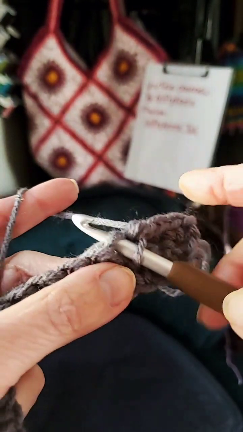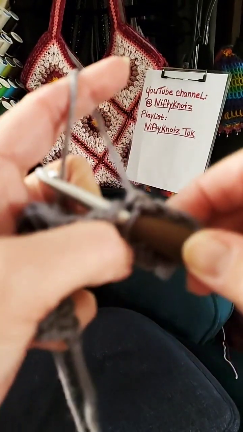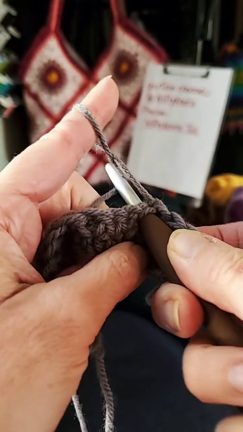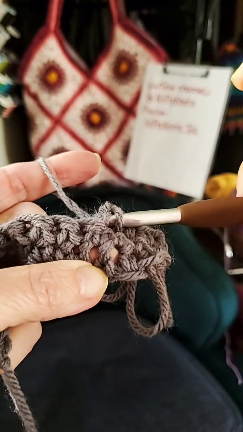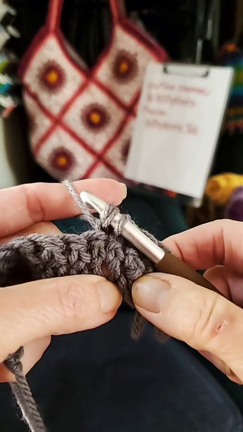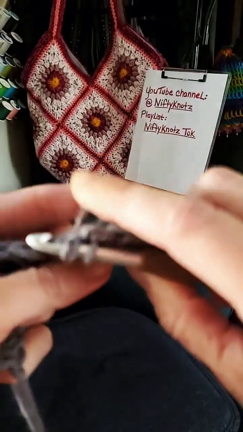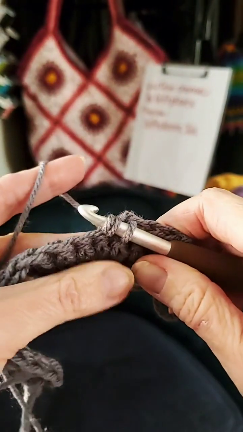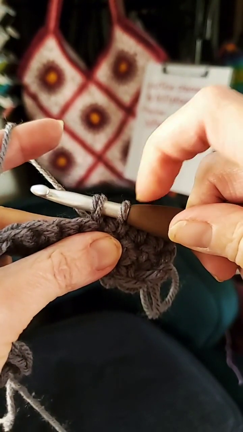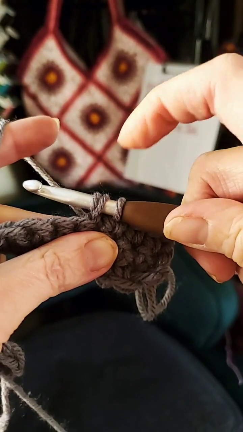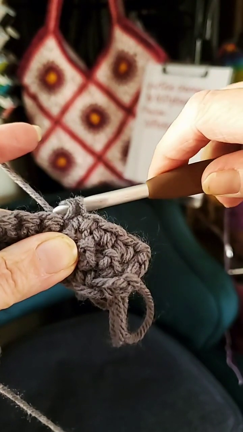So again, I'm going to insert my hook. I am going to go around all of my yarn and then pull that through. I'm going to drop my loop, just totally drop it. I'm going to pick up my working thread. I'm counting that right there as one loop, even though it's two, because you pulled two through. I'm going to count that as one, and I'm just going to pull through both of them.